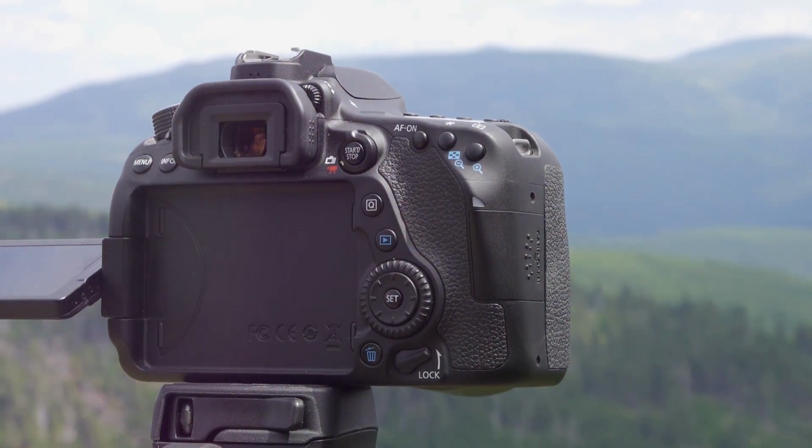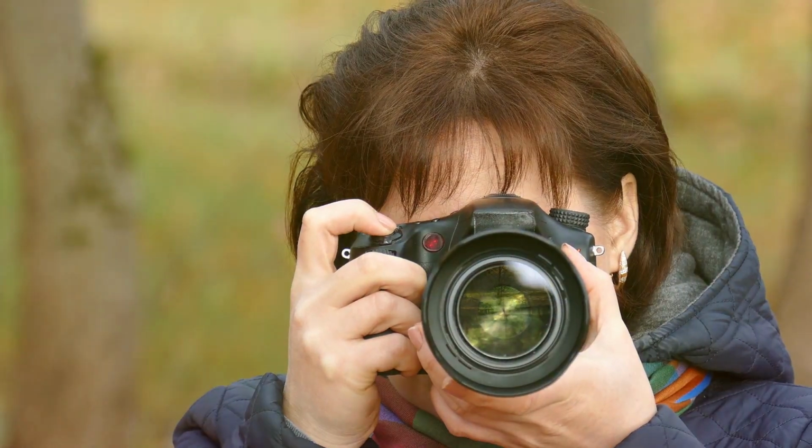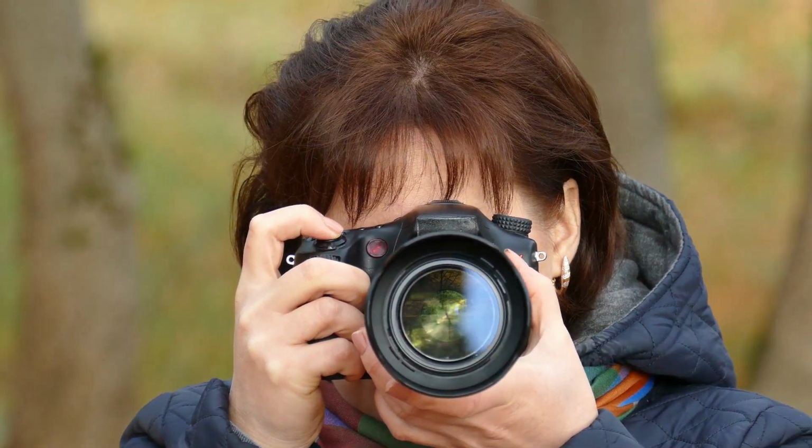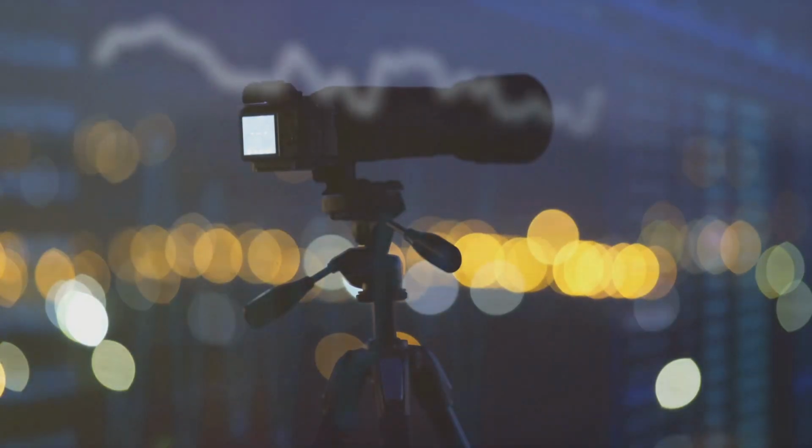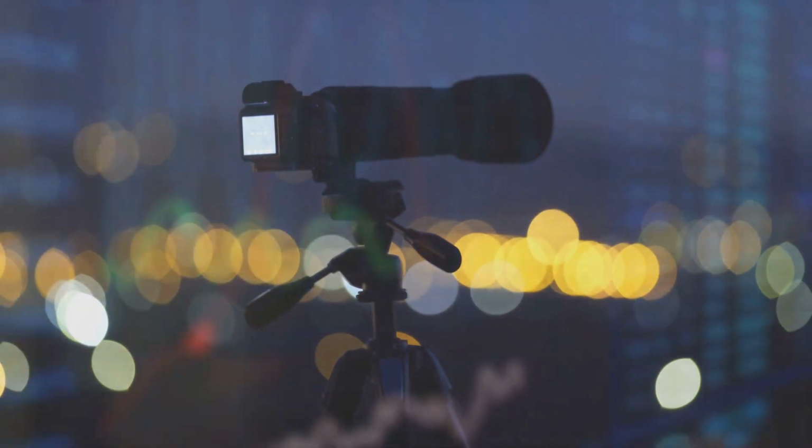Here are some practical tips. In bright daylight, use a lower ISO and a faster shutter speed to avoid overexposure. For portraits with a blurry background, choose a wide aperture. For night photography, use a tripod and a slow shutter speed with a higher ISO.